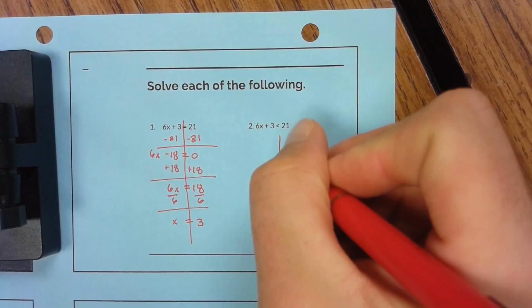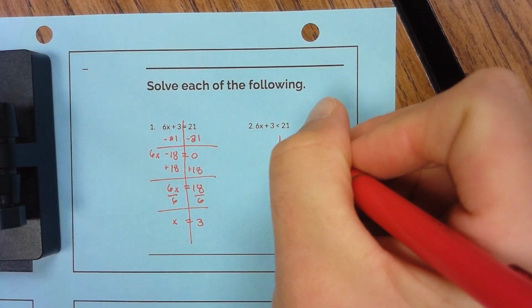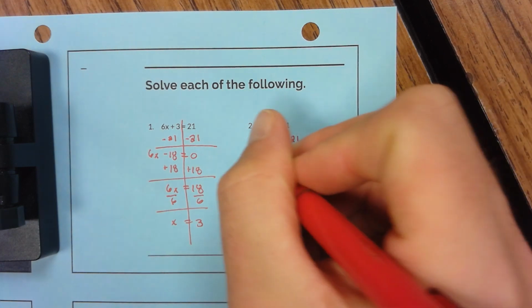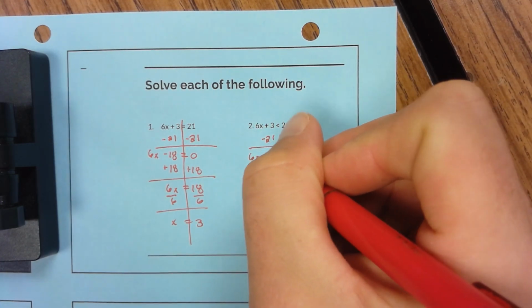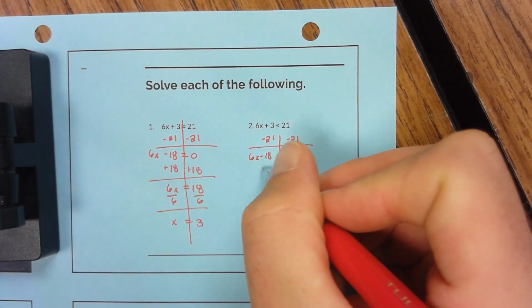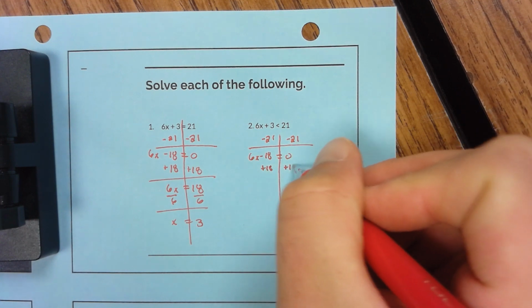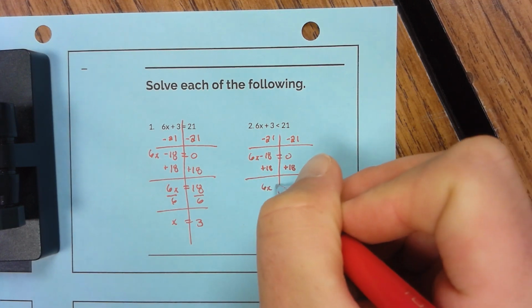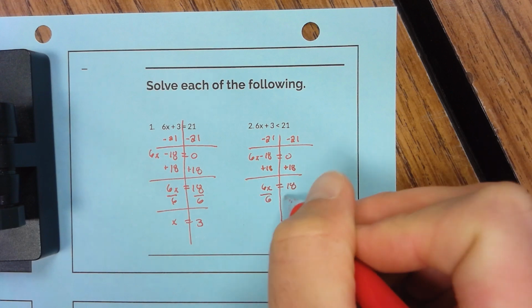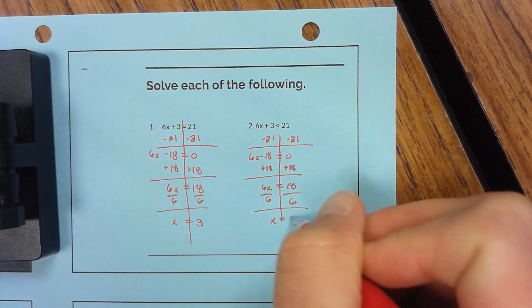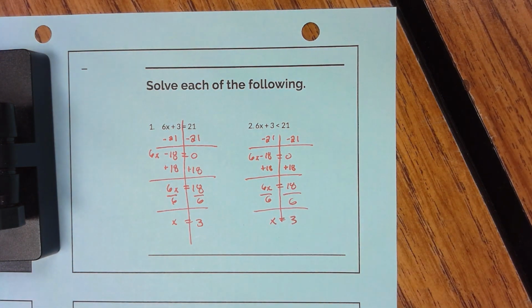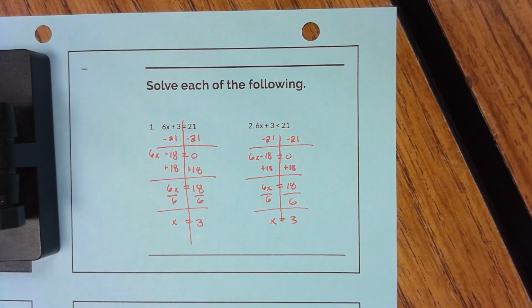Okay, we're still going to solve this the exact same way we had done before. Subtract 21, 6x minus 18 equals 0. Add 18, 6x equals 18, divide by 6, and we get x equals 3. So initially, nothing changes at all. It's exactly what we had done in our last unit with solving equations.